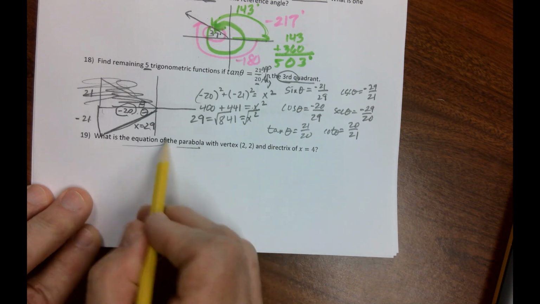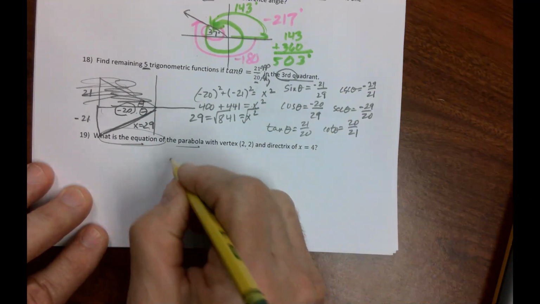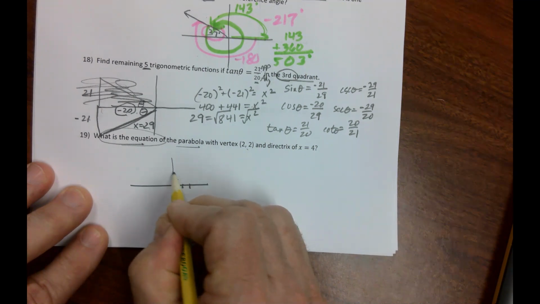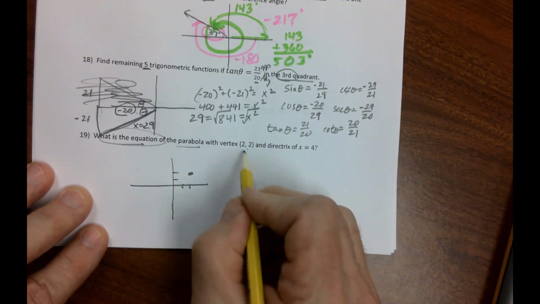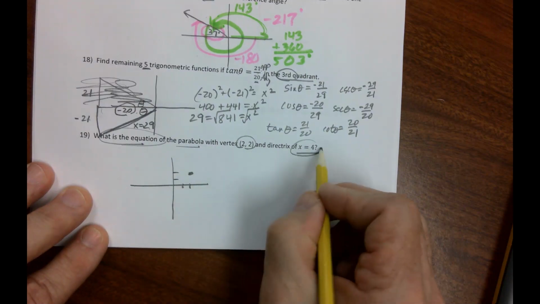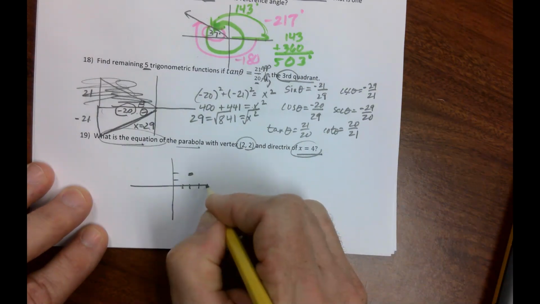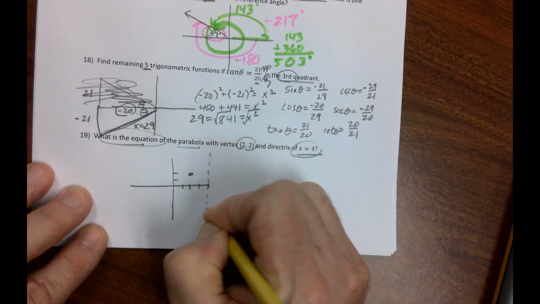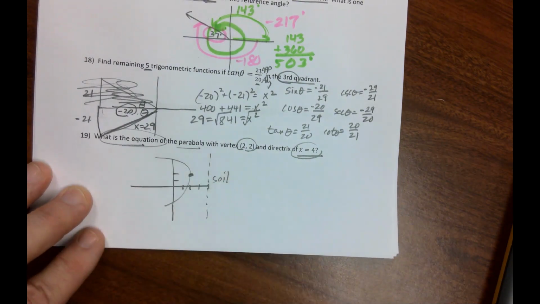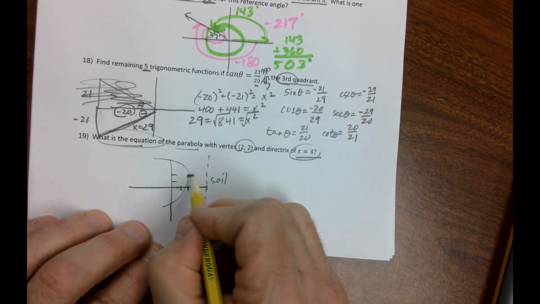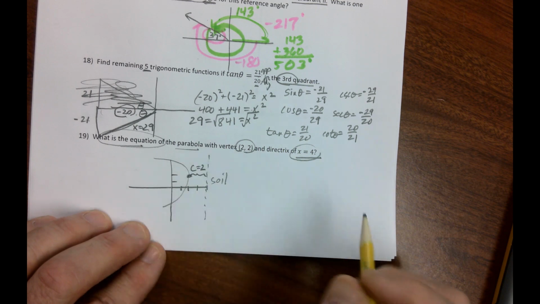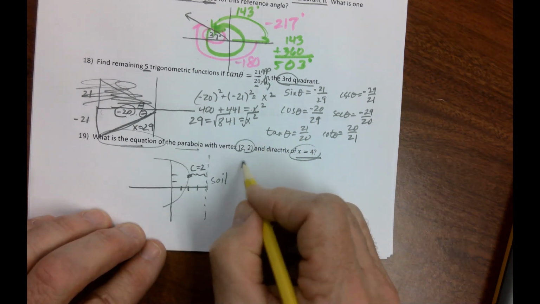What is the equation of the parabola with vertex 2, 2? This is where I tried teaching you guys every picture tells a story. So take your time and draw a picture. So 2, 2 is right here. Directrix, that means it's a vertical line at x equals 4, but it tells me a whole lot more than that. I taught you guys this is the soil, so your tulip blossoms away from the soil, but it also tells us this space, which is C, is 2.